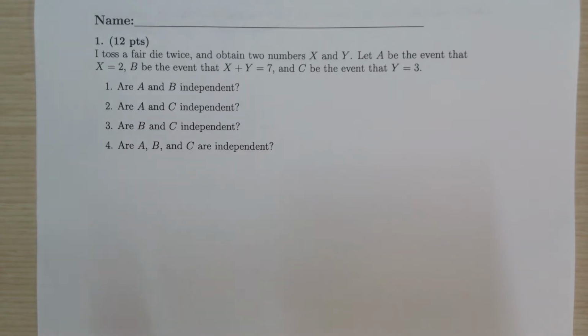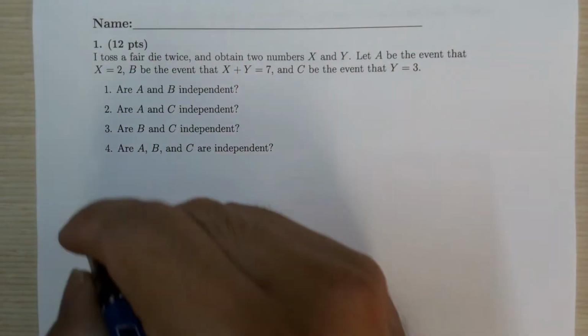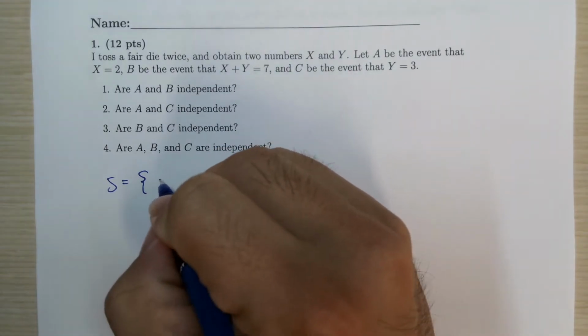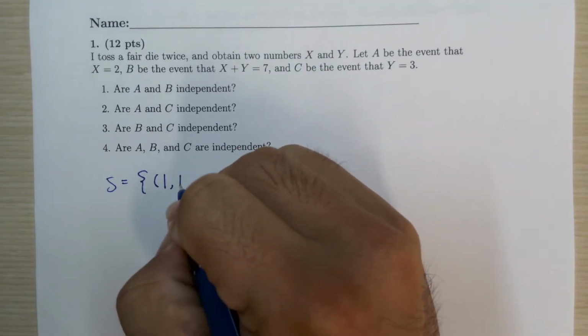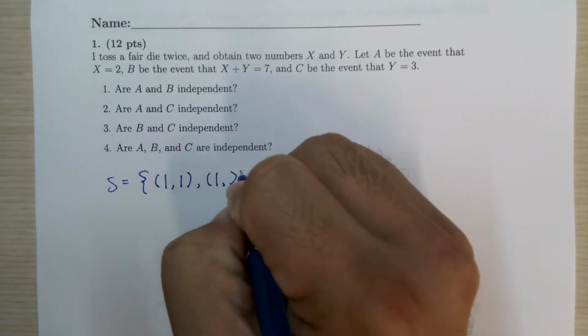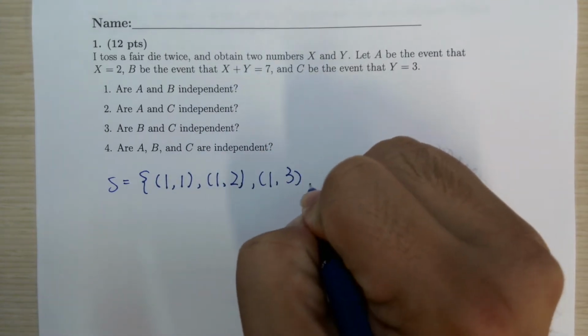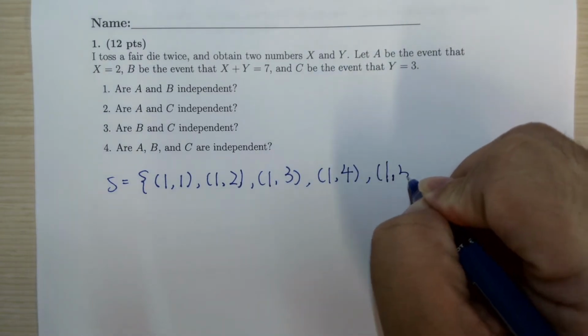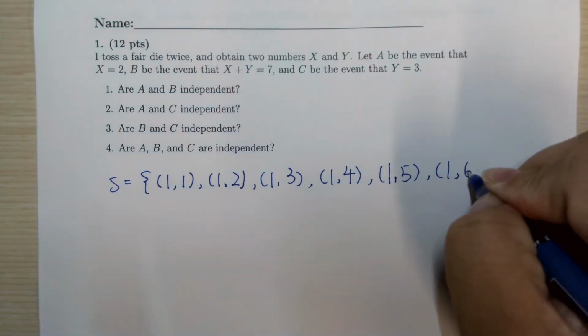Well, when I toss a fair die twice, noticing that the sample space is going to be what? You can do 1,1, 1,2, 1,3, 1,4, 1,5, or 1,6.